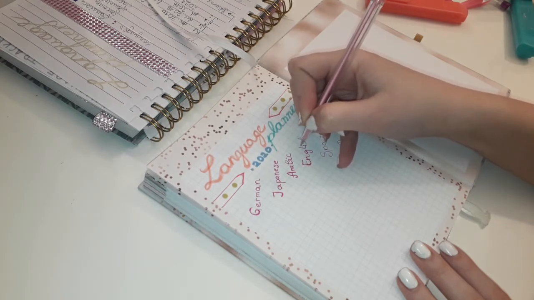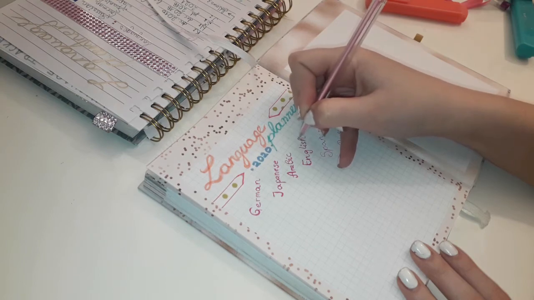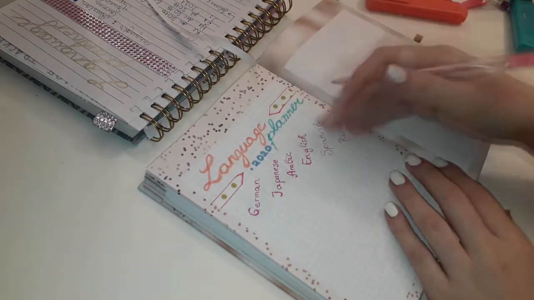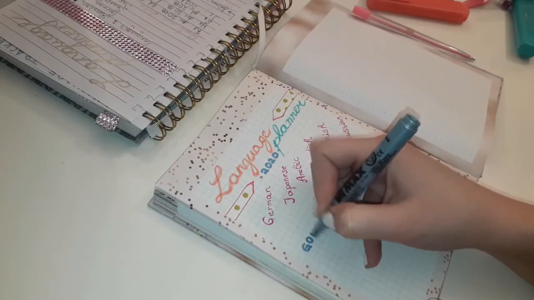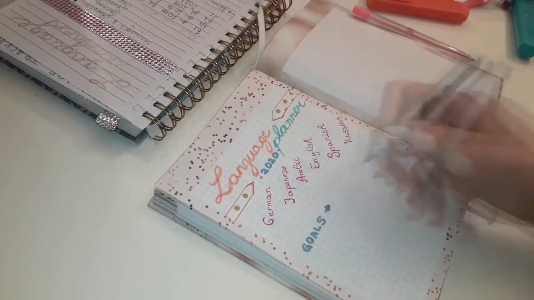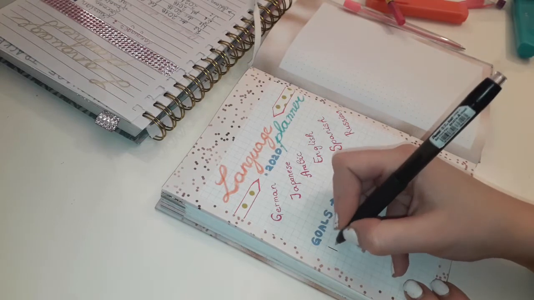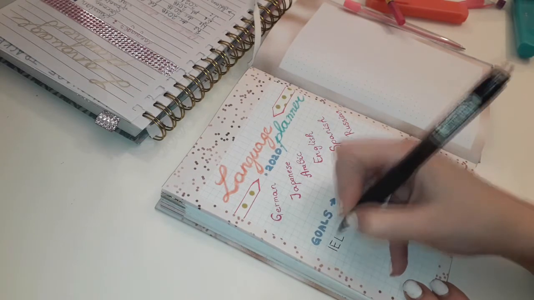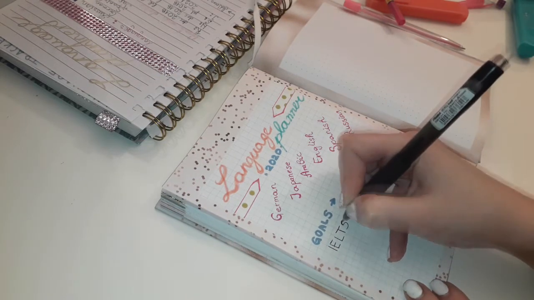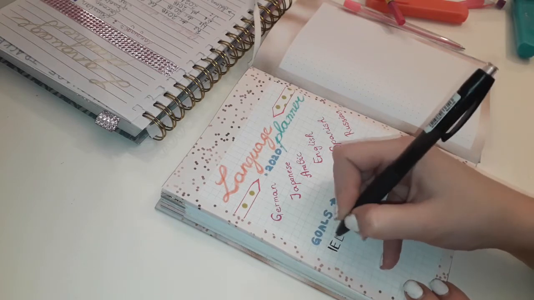I also have a method which is pretty useful to me, in which I decide which languages I'm going to actively learn and which languages I'm going to passively learn. It's a very good method, and if you want, I could share it with you. I'm probably going to share it with you because I really like it.